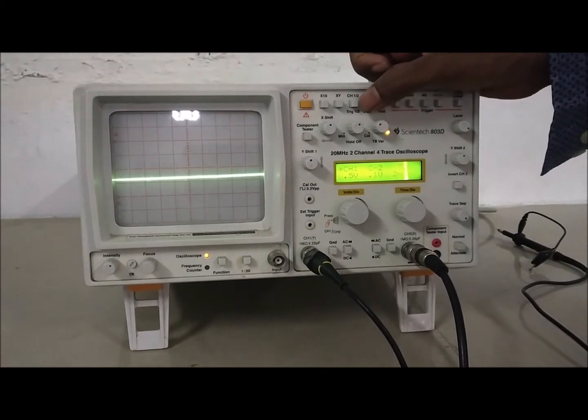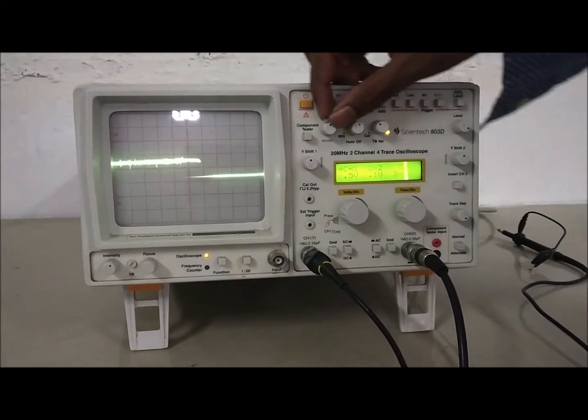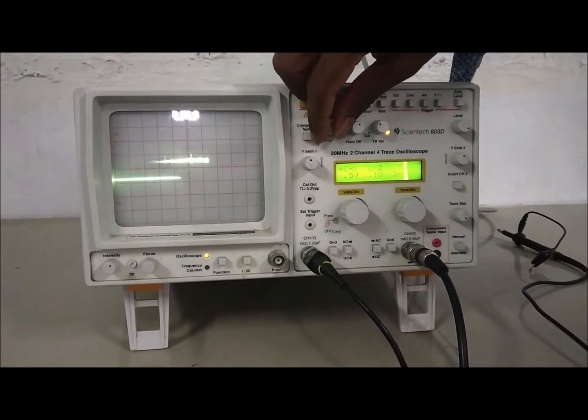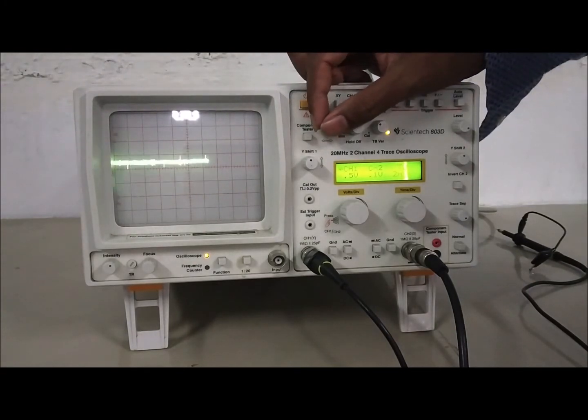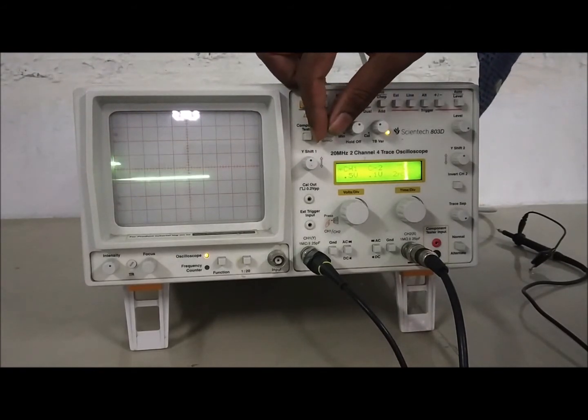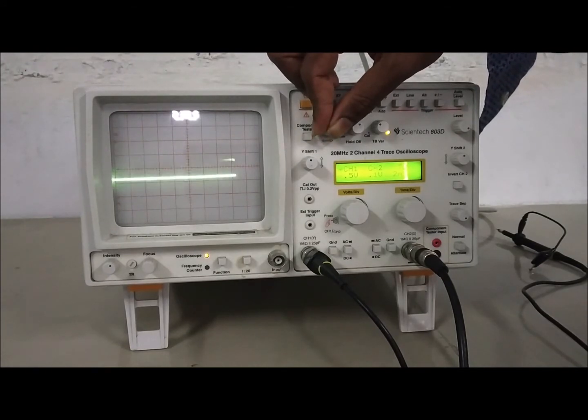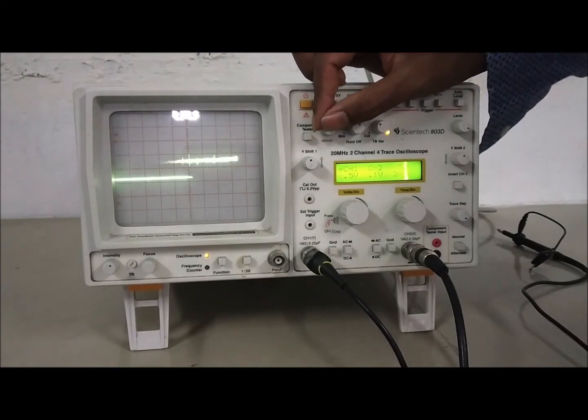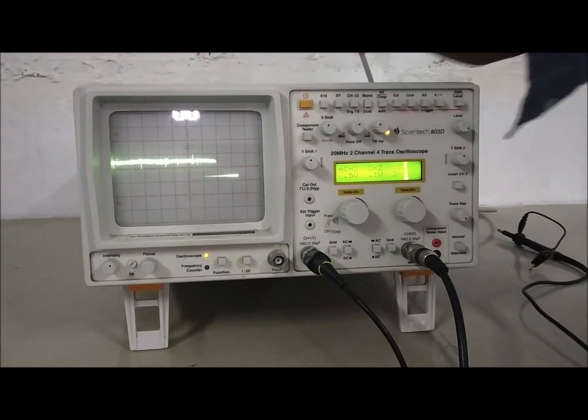When it is connected in dual mode, both signals can be shifted simultaneously along the X axis. If my intention is shifting only one signal along the X axis to the left side, it automatically shifts the other signal which is connected to channel 2 also. This is how we use the X shift to shift the signal along the X axis, either right side or left side.